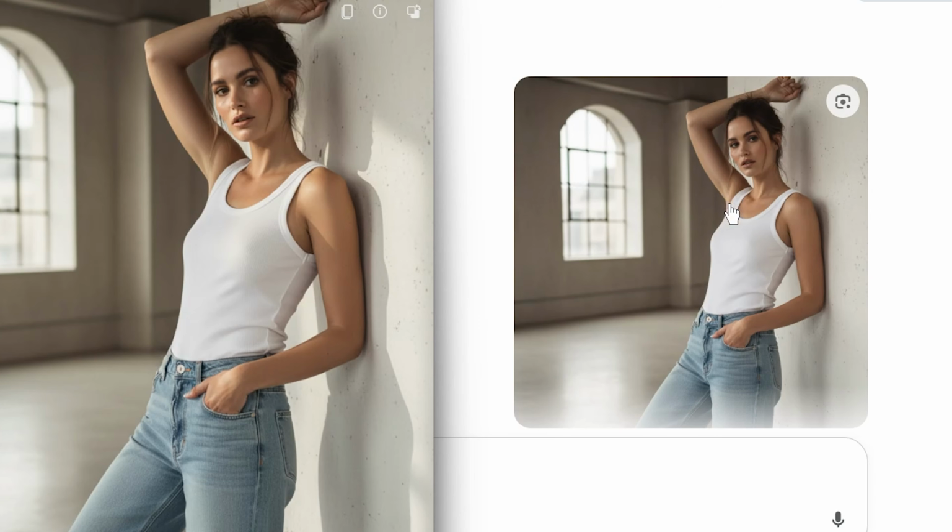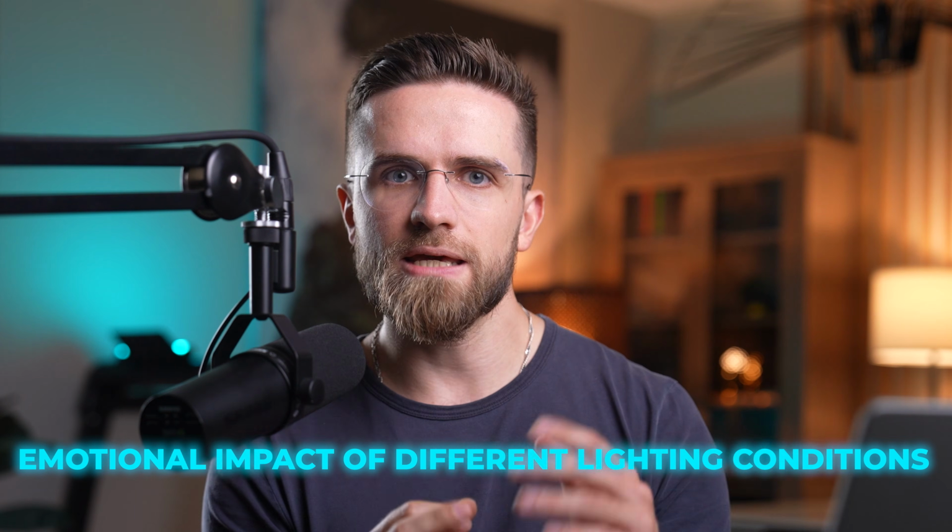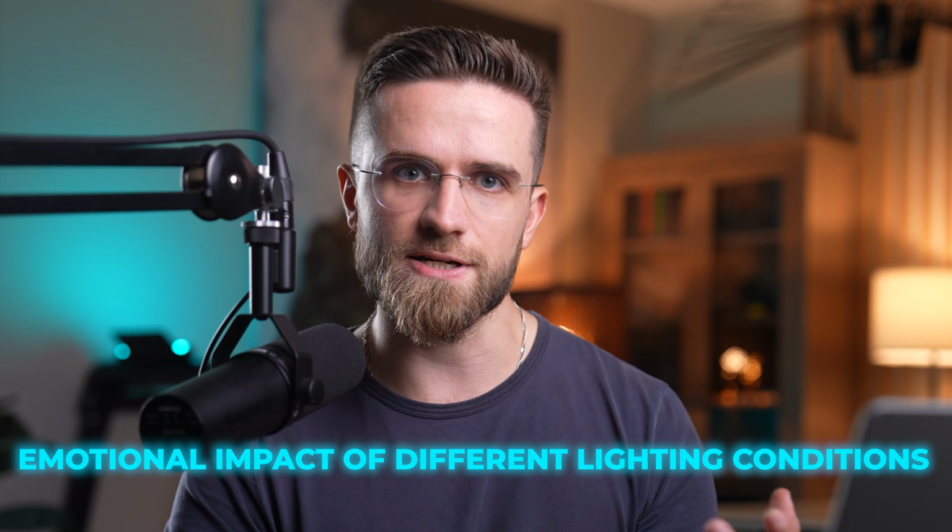But here's something crucial I learned. Lighting modification works best when it's consistent with the existing environment and doesn't contradict other visual elements. Lighting prompts require understanding both technical aspects of illumination and the emotional impact of different lighting conditions.